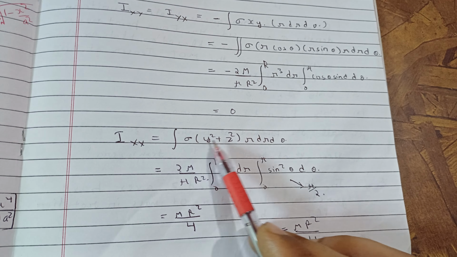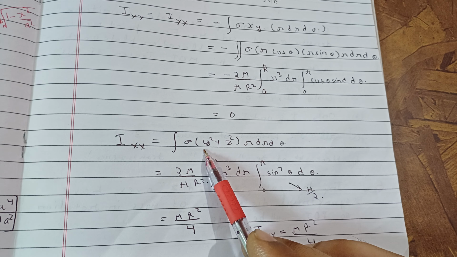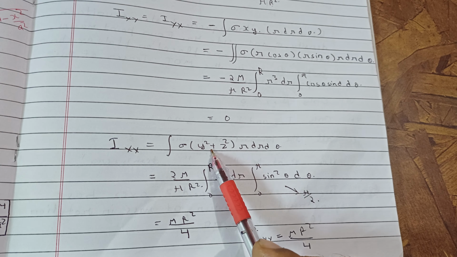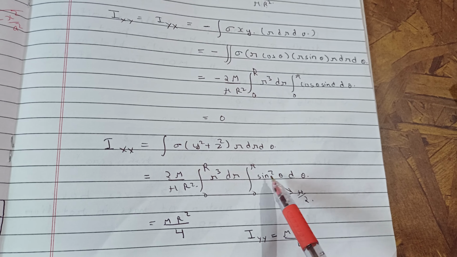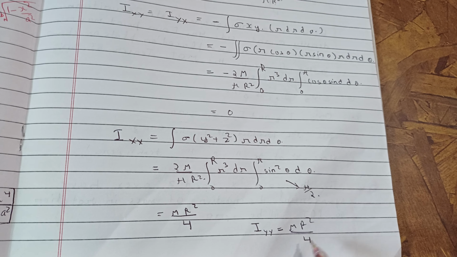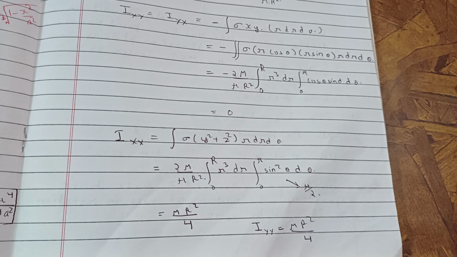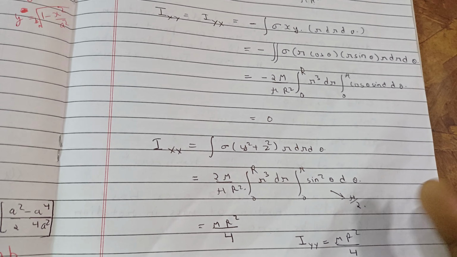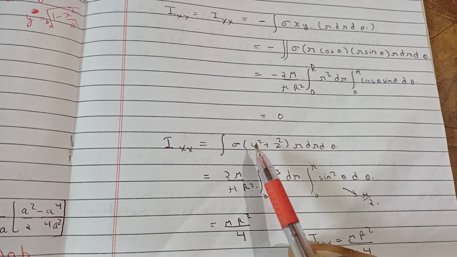There you will have the formula sigma (x square plus z square), and you will write in place of x, that is x square means r square cos square theta, and you can solve that again. Cos square theta will give you pi by 2, and you can get the same result as for the Ixx, that is Iyy will be m r square by 4. Now there is the third component, that is Izz. In that the formula will be sigma (x square plus y square).